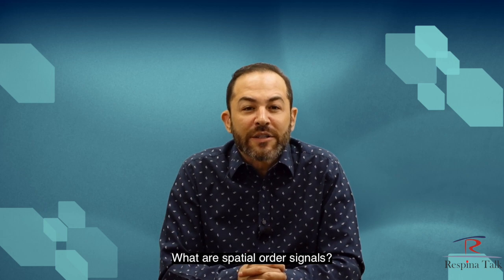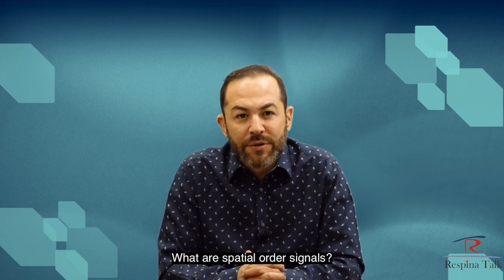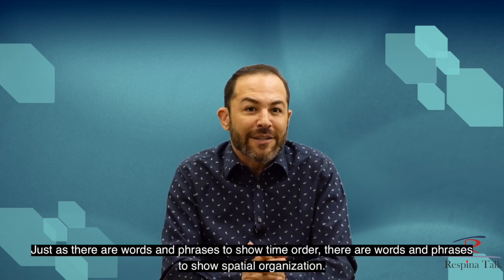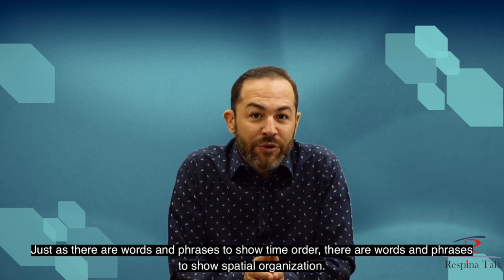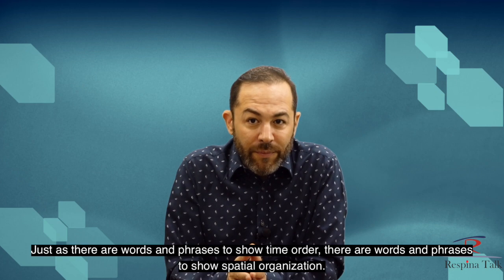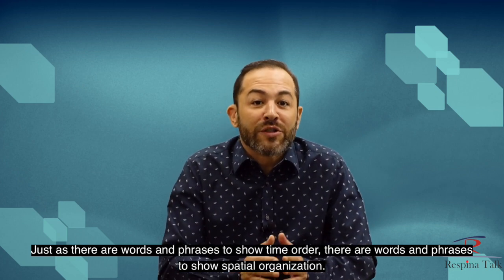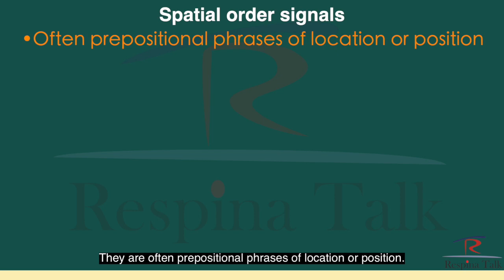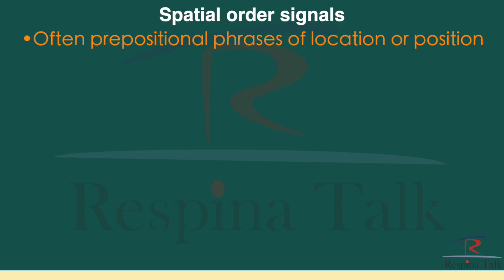Now, what are spatial order signals? What are the words you can use? Just as there are words and phrases to show time order, there are words and phrases to show spatial organization. They are often prepositional phrases of location or position.